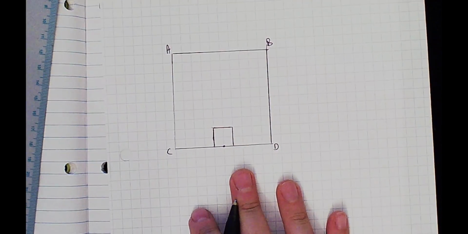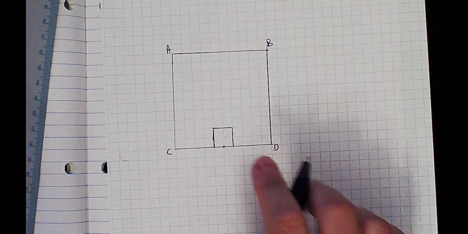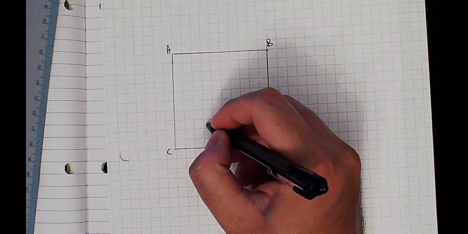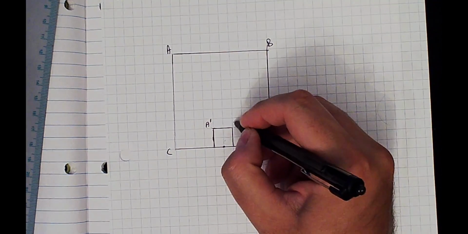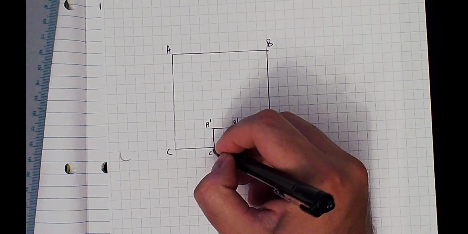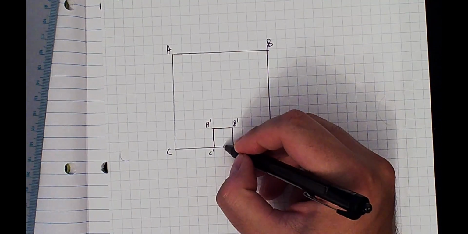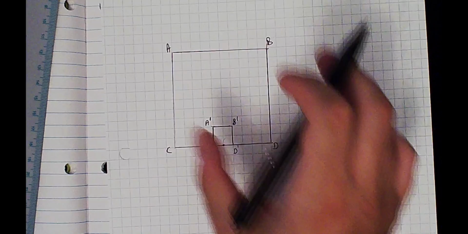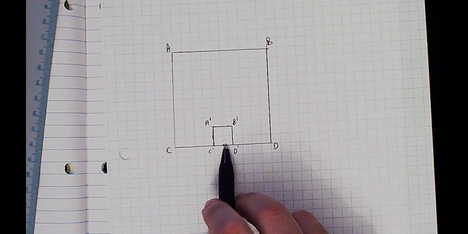Okay, so here is the original shape, the original square, and here's the new square. I'm going to label it with the primes. Now you'll notice I put a little dot here in the middle. This is where the action happens. So in this case, the reduction happens from here.